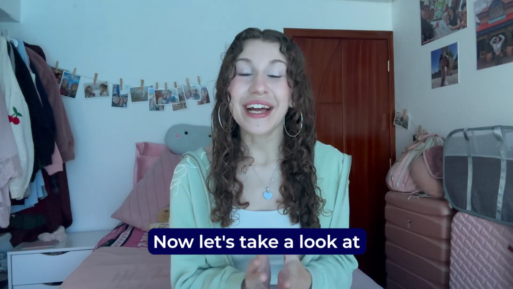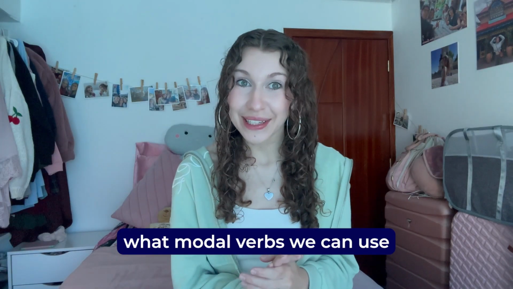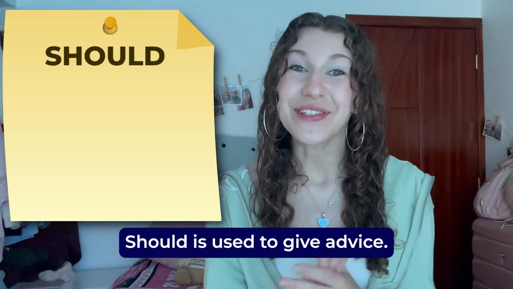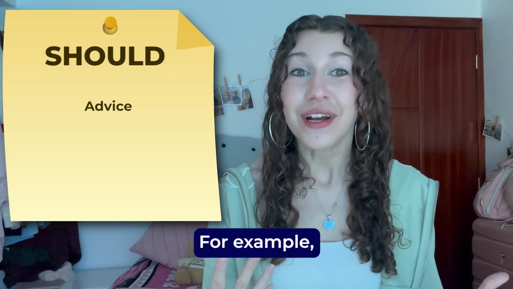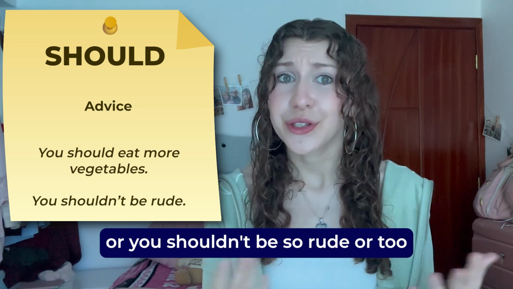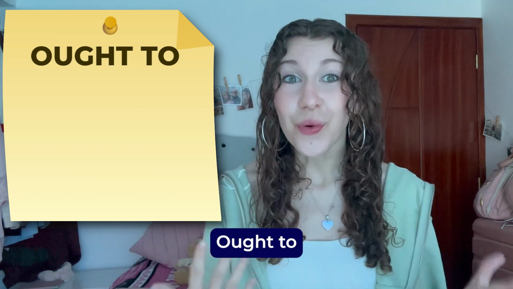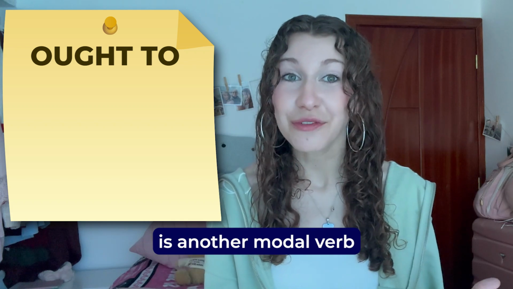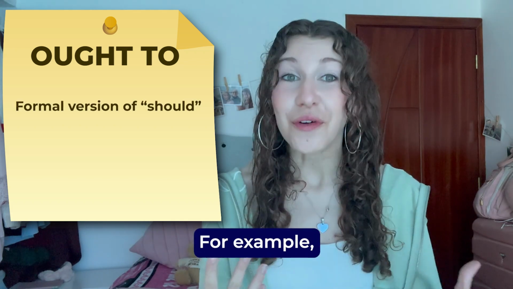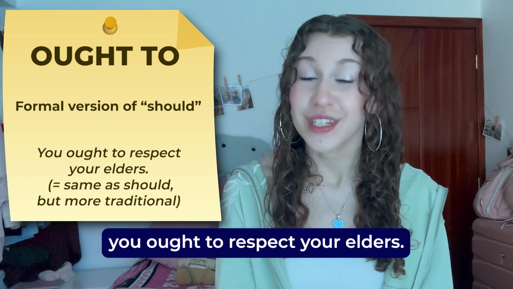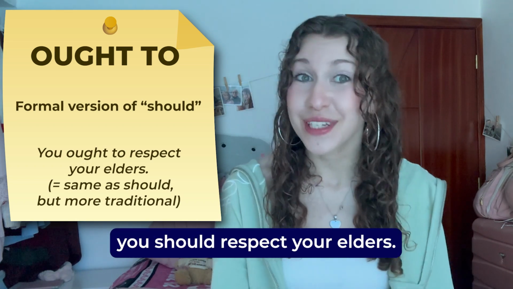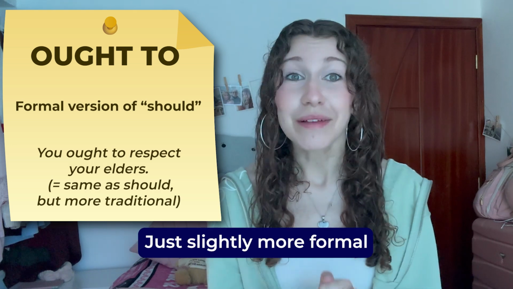Now let's take a look at what modal verbs we can use for advice and suggestions. Should is used to give advice. For example, you should eat more vegetables, or you shouldn't be so rude. Ought to is another modal verb that's very similar to should, but more formal. For example, you ought to respect your elders.